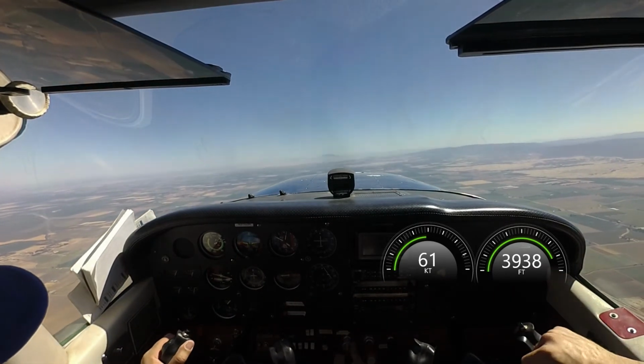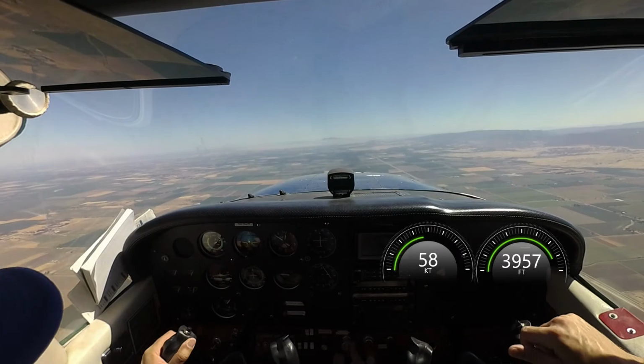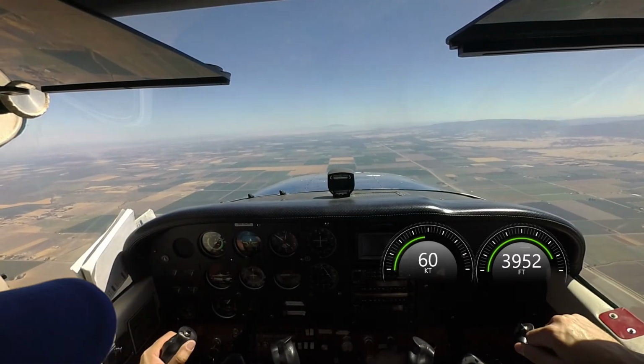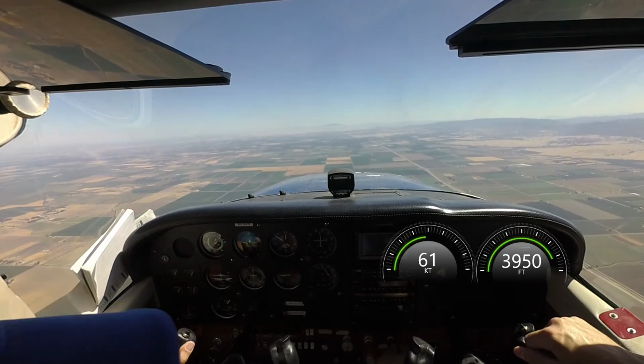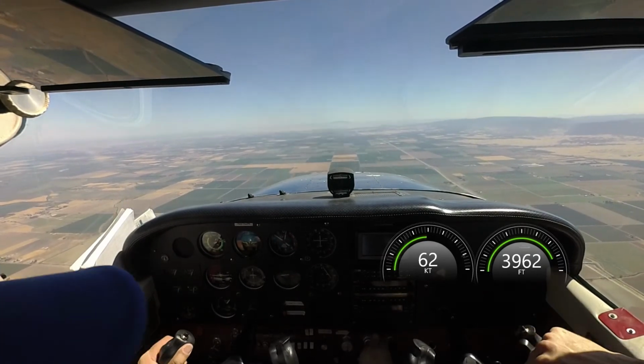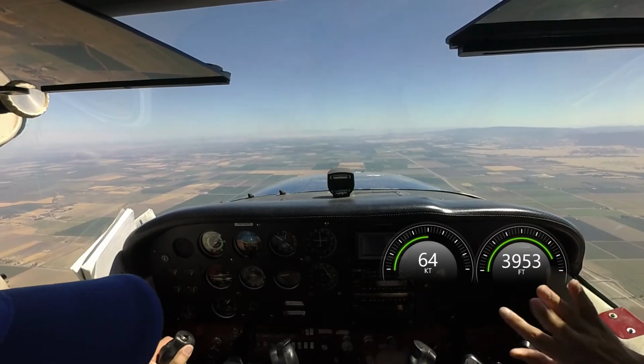Alright, then we'll recover from this. Let's go back into cruise flight. So our power's pretty much there, just bring in our flaps up little by little. Yep. So you gotta remember there's three positions of the flaps. There we go. There's a neutral, an up, and a down.